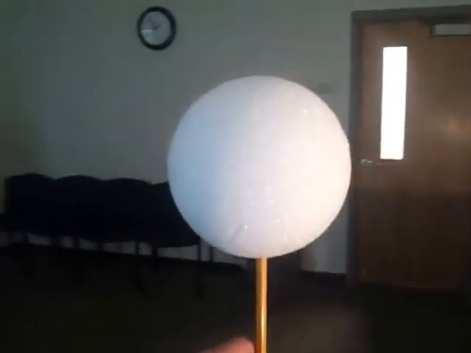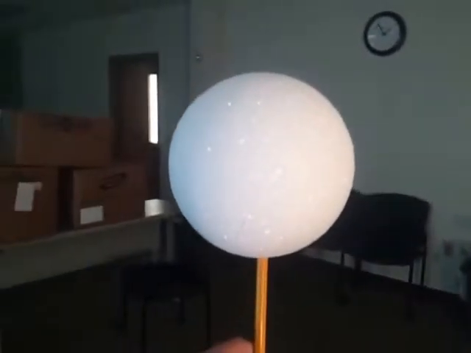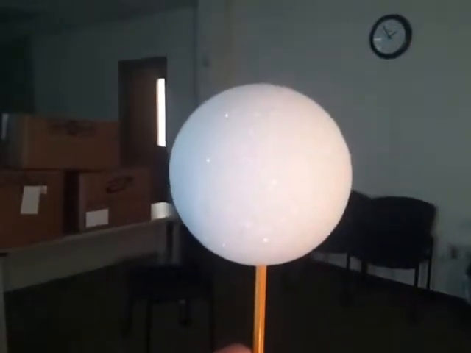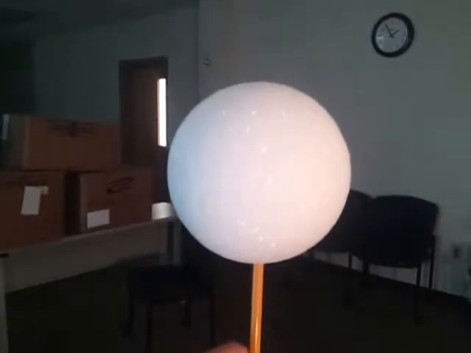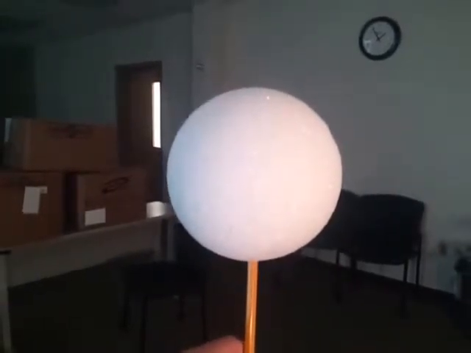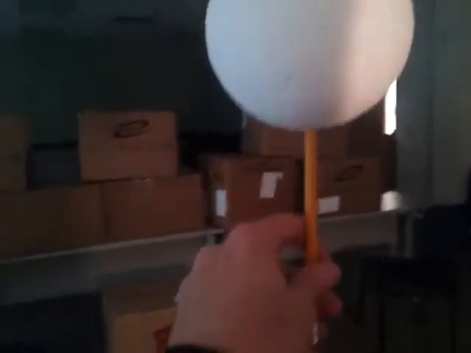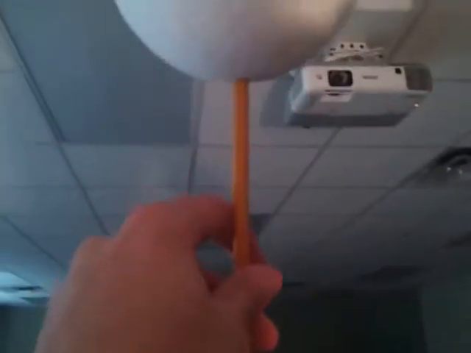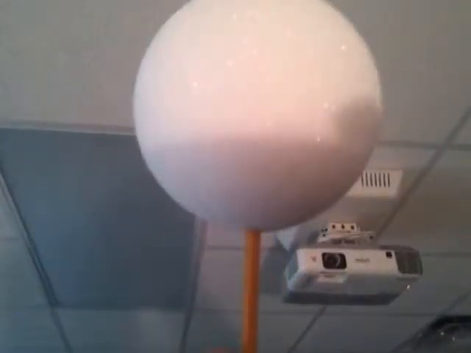As we continue the revolution of the moon around Earth, here we have a waxing gibbous. Gibbous is the word meaning more than half lit as visible from Earth. And as we continue our revolution, we'll have to do something a little different here.